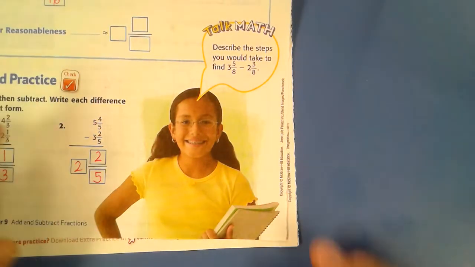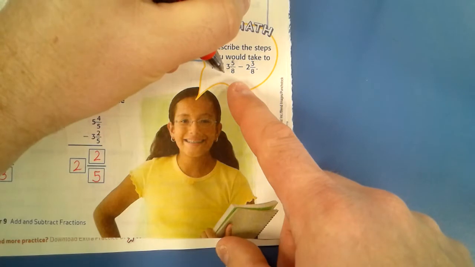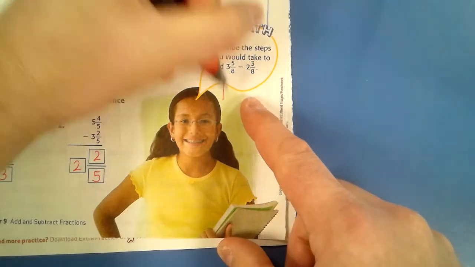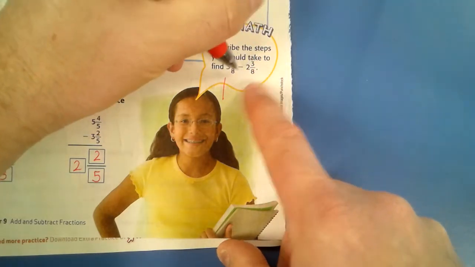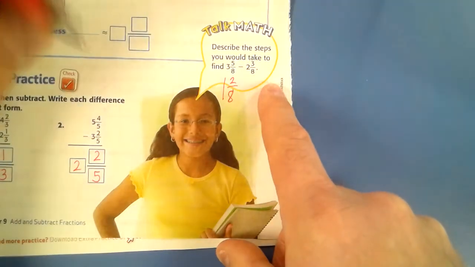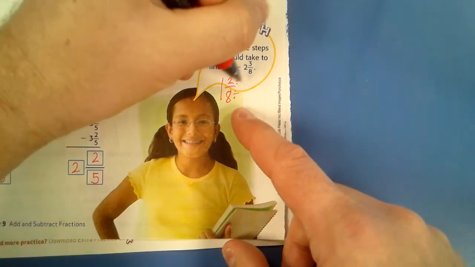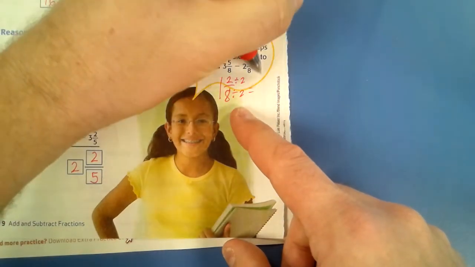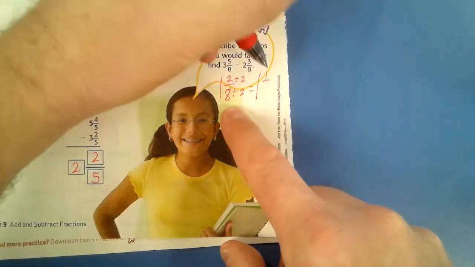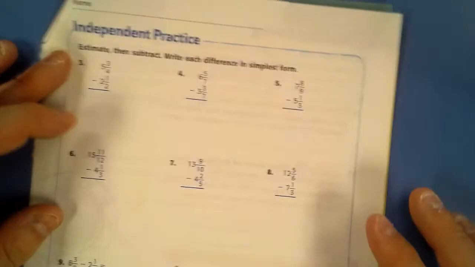And then Lauren would say, what steps would we have to take to find this problem right here? Well, I would do the whole numbers first. So I'd say 3 minus 2 is 1. And then I'd say 5 minus 3, because the denominators are the same. 5 minus 3 is 2 over 8. And then I would say, well, I can divide both numerator and denominator by 2, which gives me one whole number, and that gives me 1 over 4. Okay, let's look at the independent practice here.